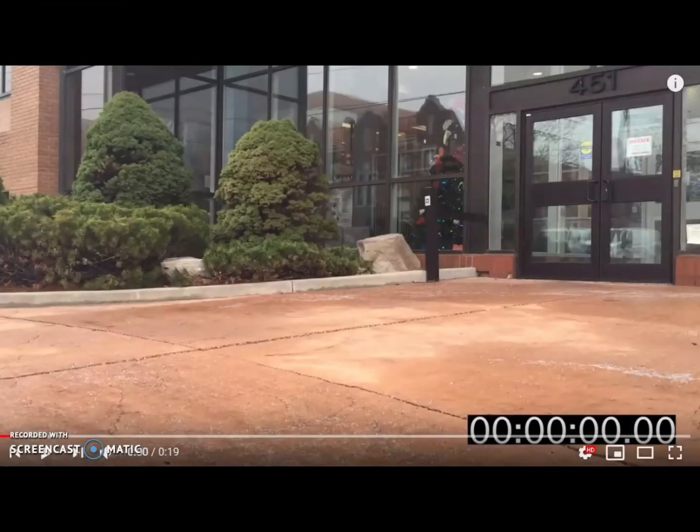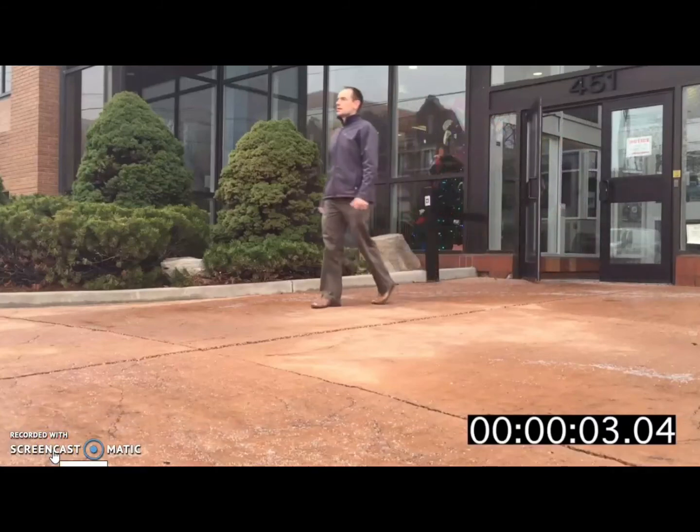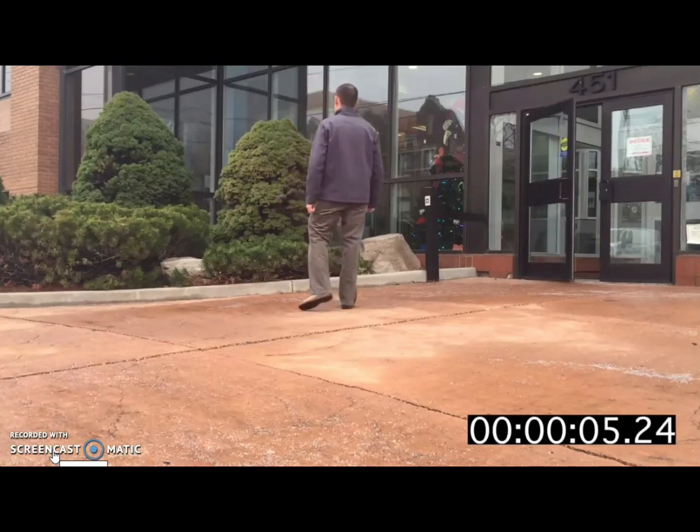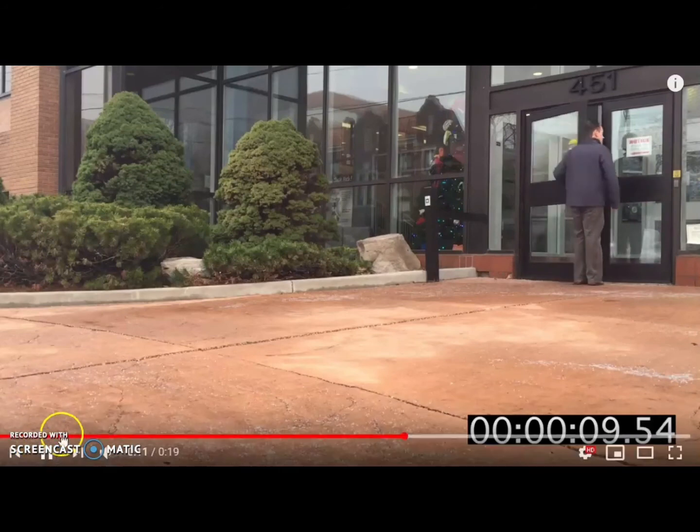Okay, in this example, we're going to see a lot of the different components all put together in one example. First, watch the man's motion. He comes out, slows down, and then returns back to the building slowly and speeds up.